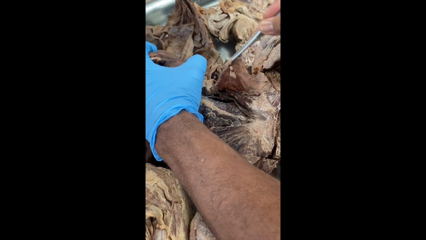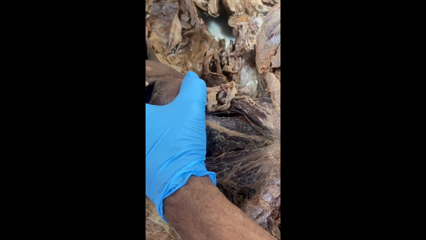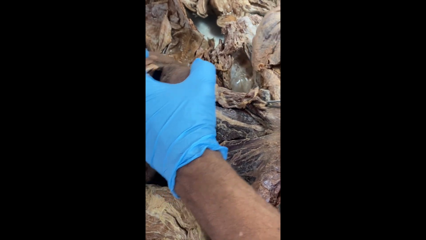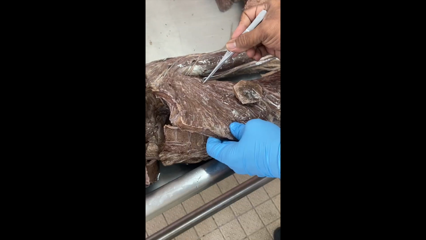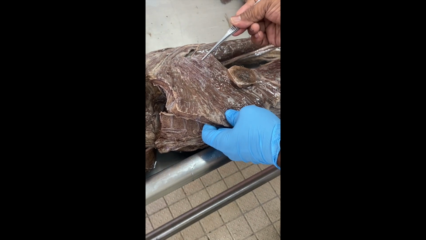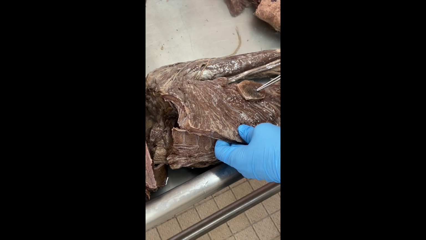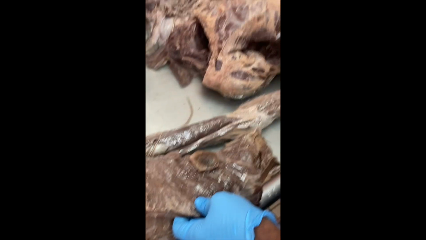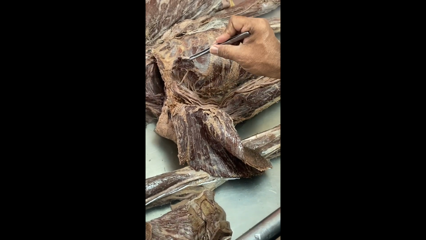Other muscles. This is the platysma muscle. You can see the platysma muscle. Other things are not clean. Sorry for that. This one is the pectoralis major muscle. You can see that, right? So when you reflect the pectoralis major muscle, you can see the pectoralis minor muscle.